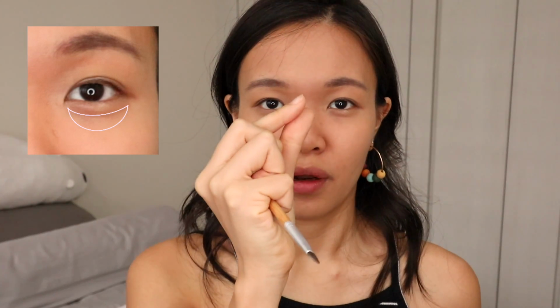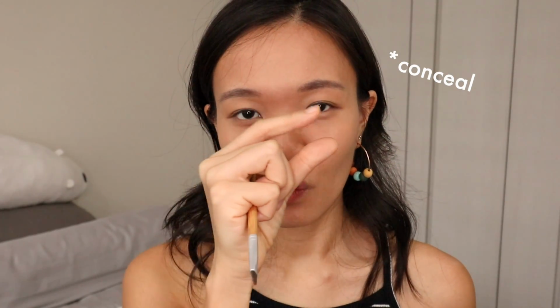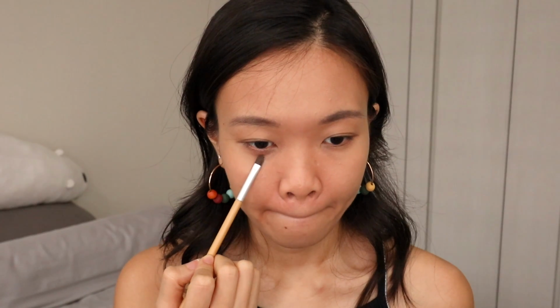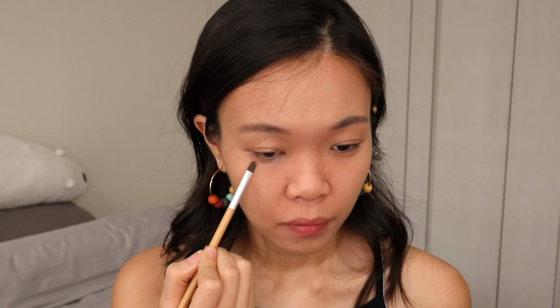Pick up a little bit. Start from the inner corner, okay, right below your eye fat. The first curved line and the second curved line will start at the same point. So that is where you want to start. Basically, contour the whole portion in between, basically your eye bags area.